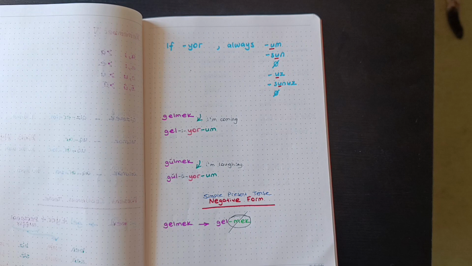These will be the same personal suffixes you've seen before, but with one exception. Since the last vowel for them is the o in yor, this means that every verb in this tense will use u. Gelmek. Geliyorum. Gülmek. Gülüyorum.